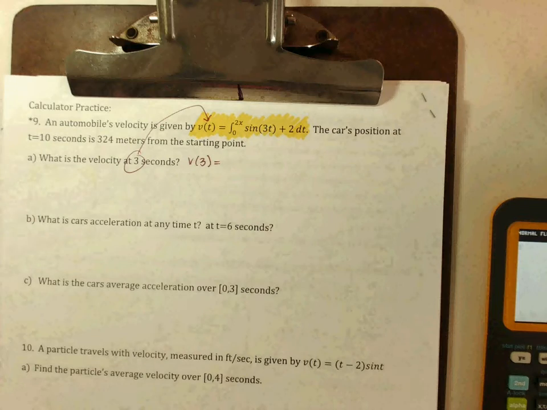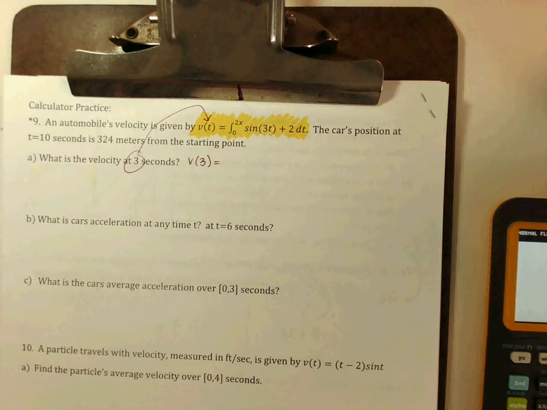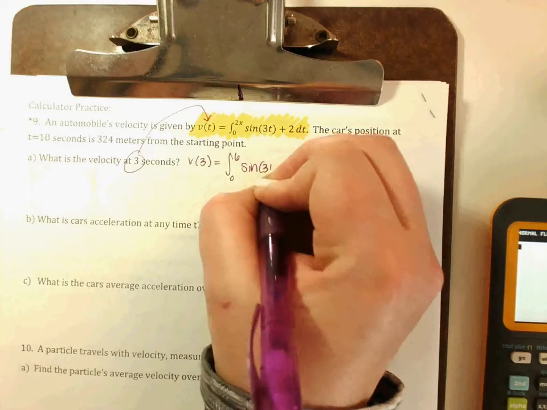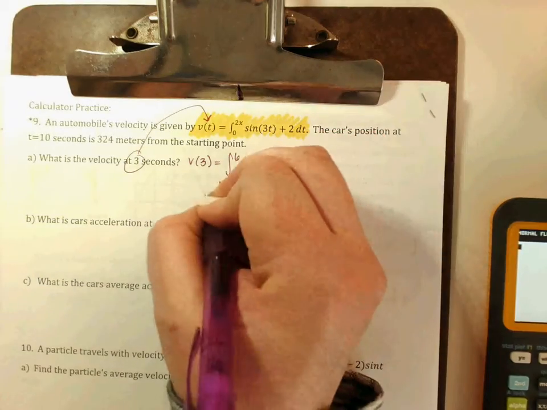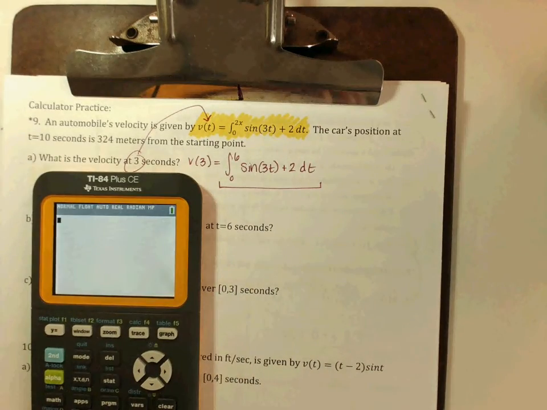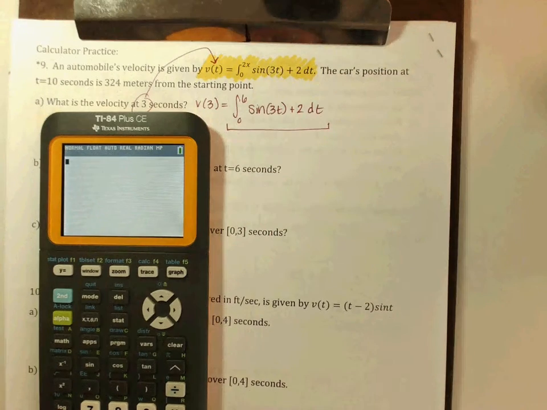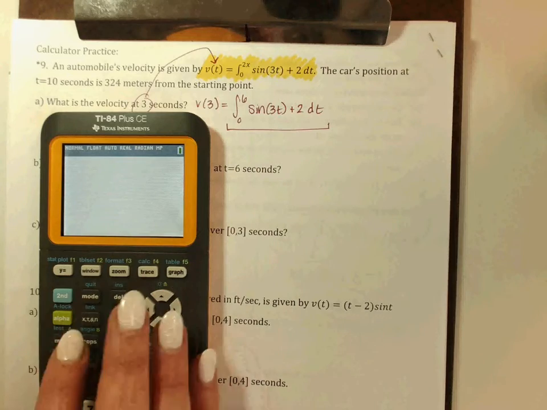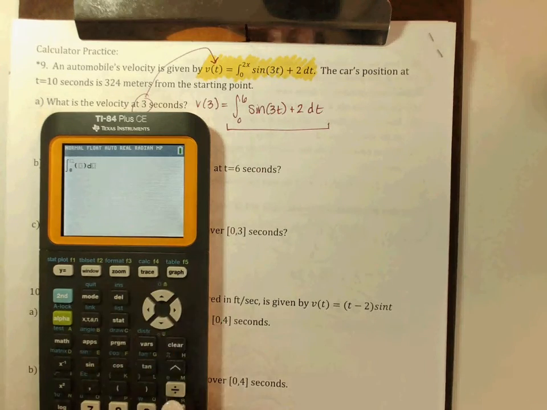Okay, so if we want velocity at 3, we're going to plug 3 into velocity, which is already an integral. The equation is an integral. What will I integrate till? 6. 0 to 6, sine 3t plus 2. And then where does this go if it's a calculator question? In the calculator. Okay, my mode is in radian mode. Double check that. Then math 9 remembers the integral, 0 to 6, sine of 3x, and then just plus 2.